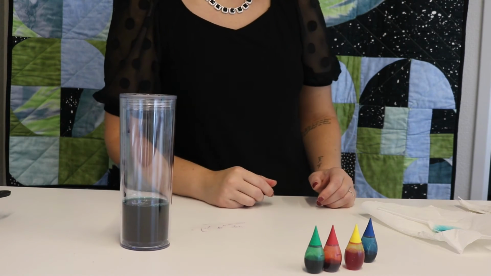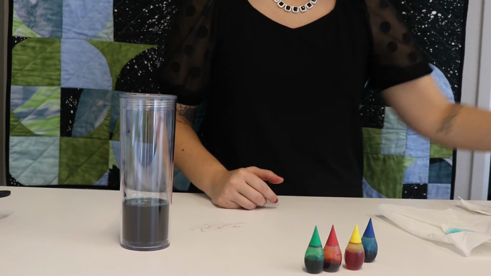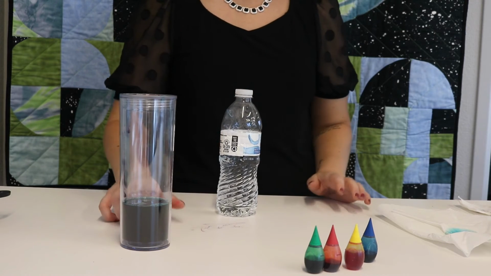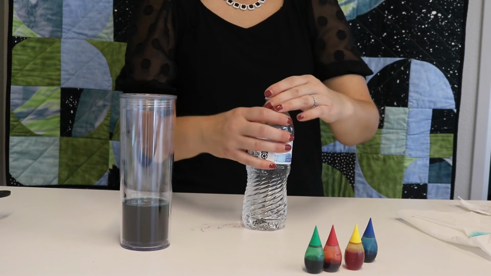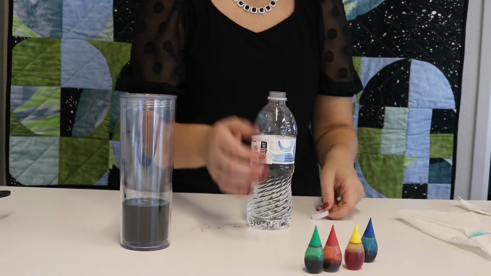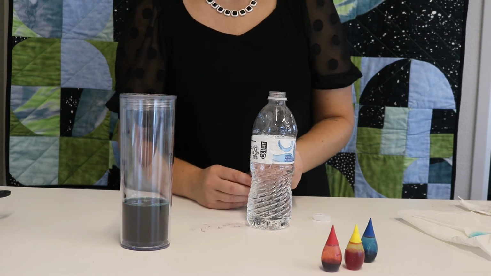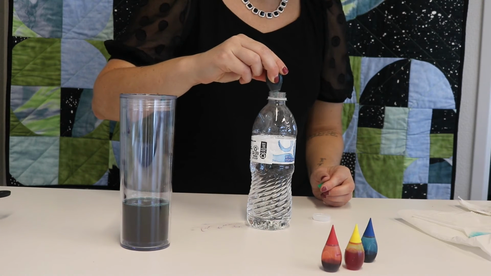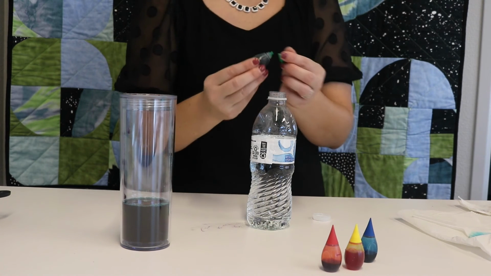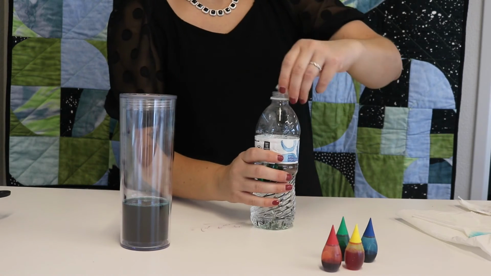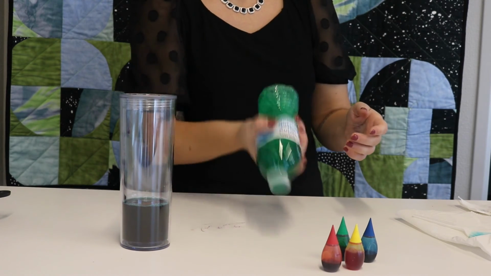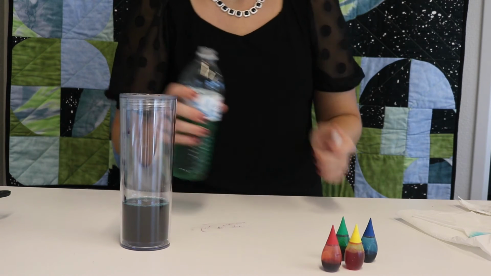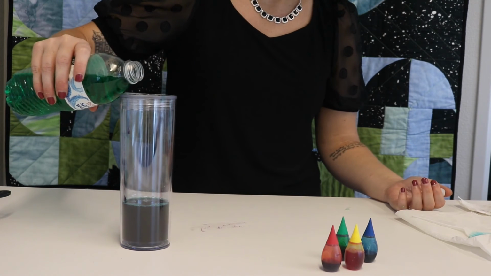Alright, our next layer is going to be water. So this one is just water, and our next color is going to be green. So I actually have green food coloring, but if you don't, you can use blue and yellow. And I'm just going to pour it directly into my water bottle because I was just using this as an empty water bottle and filled it up with tap water. So I can just shake it in here, get a nice green color, and then pour it in. Pour it in a little bit slowly.